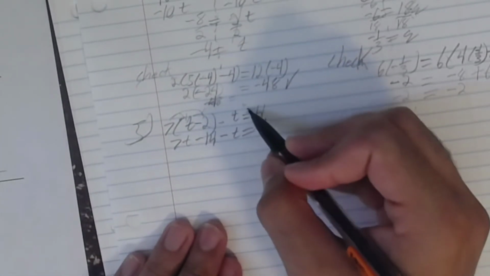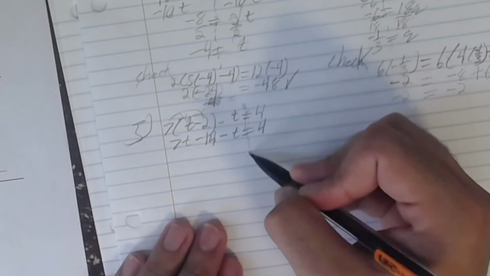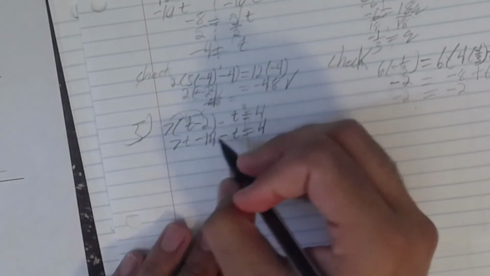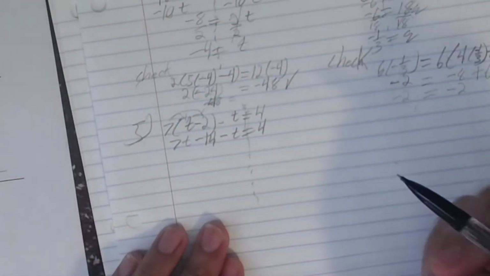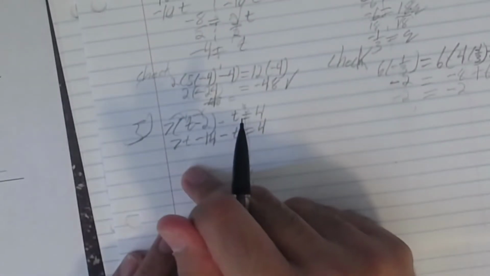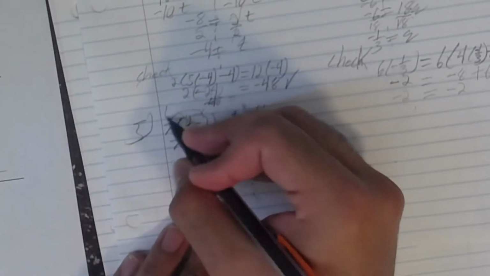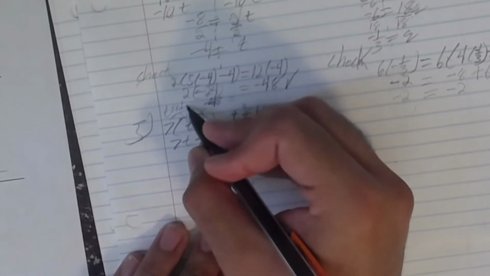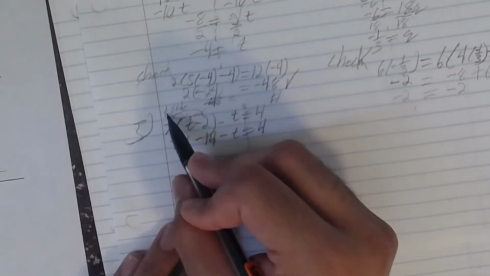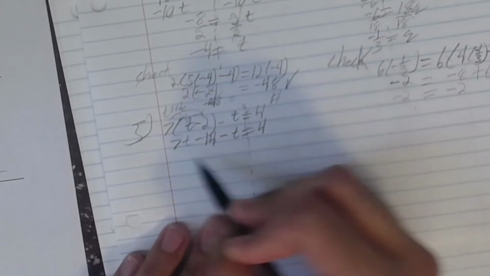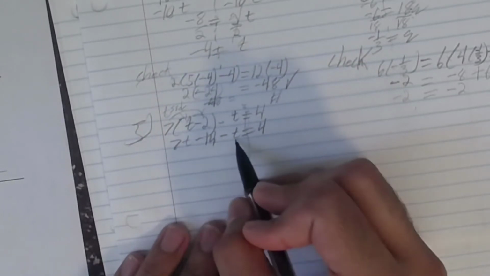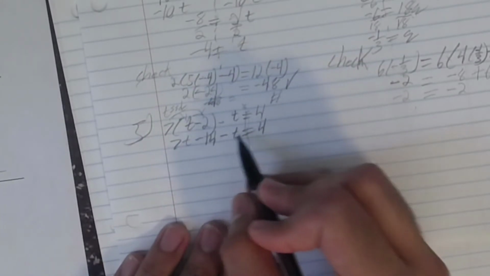We gotta do a little barrier, see which side is which. Now, which side do you want the t? Since all the t's are on this side, I'm just gonna keep it on this side. So this is the t side, this is the number side. Okay, so we got 7t and then minus 14 minus t.